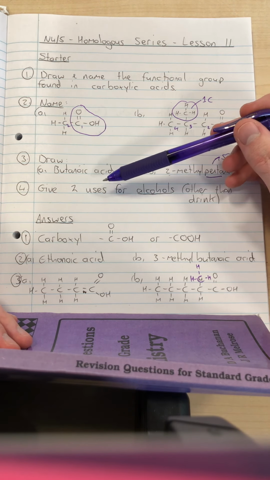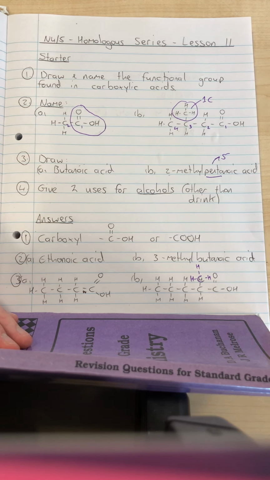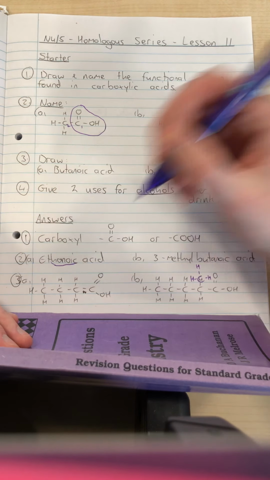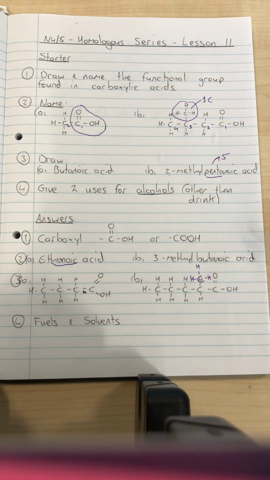And question 4, give 2 uses for alcohols. Now remember, if it was carboxylic acid, you could use it in foods or cleaning supplies. If it was food, it would be vinegar, which is ethanoic acid. Just remember that. Ethanoic acid is vinegar, but it's asking for alcohols, and the 2 uses for that are fuels and solvents.